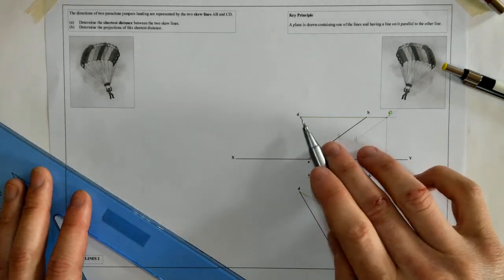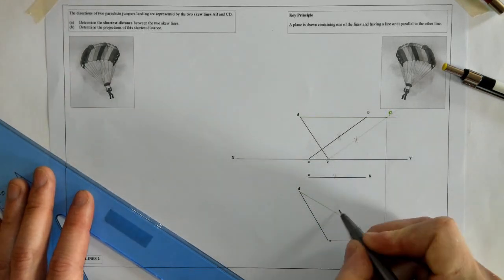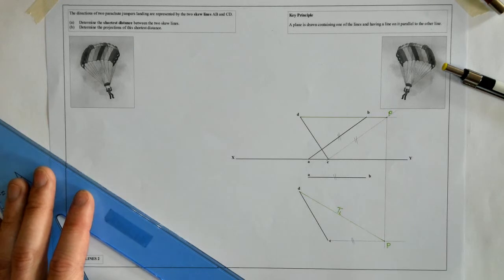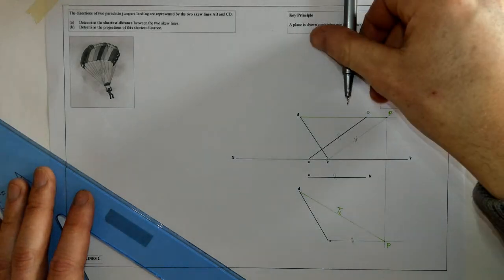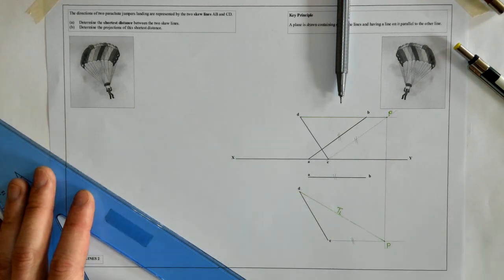Now, because the line DP is horizontal in the elevation, it is a true length in plan, because we are looking 90 degrees to the line in the elevation to generate our plan view. So that is a true length line.